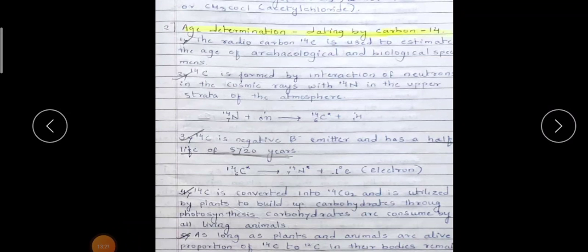Then you have to write about how this 14C will convert into CO2 and get utilized by the plant for the preparation of food by photosynthesis, and this prepared food is consumed by all the living things or living animals.